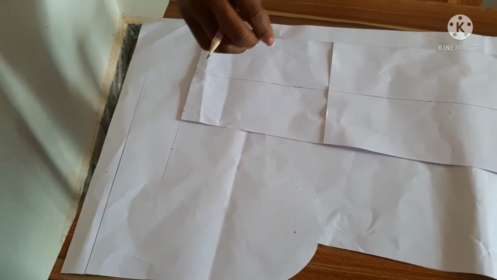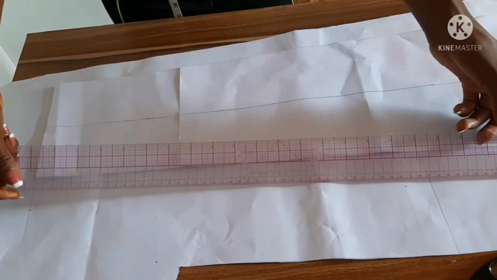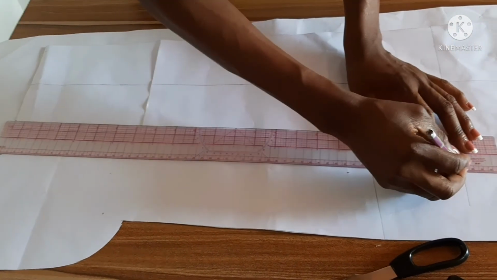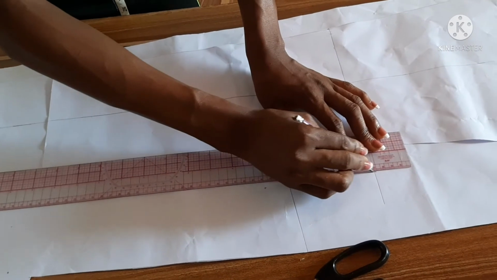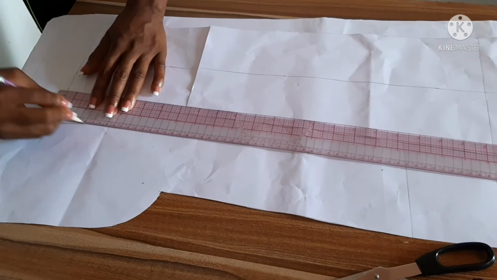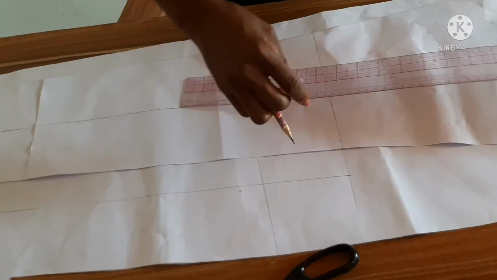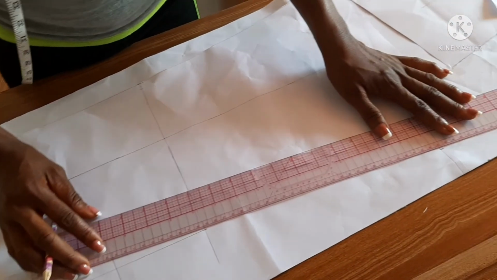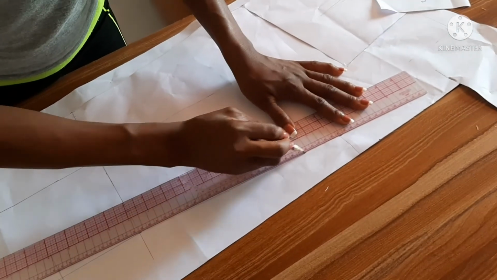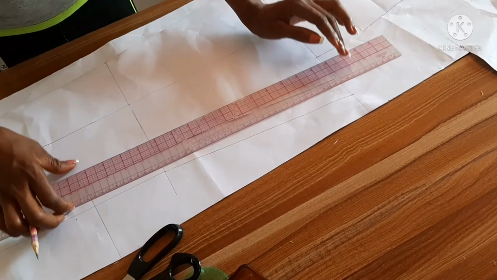So I will now connect all my lines from my round ankle to my round knee, like so. Then from my round knee to my crotch line, I'll connect it like so.